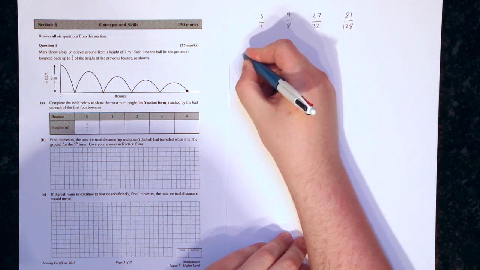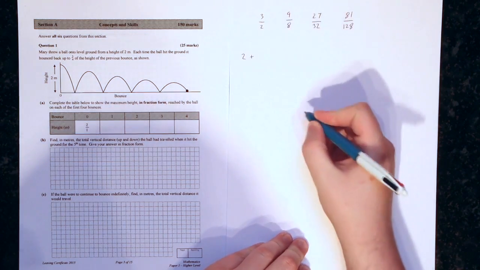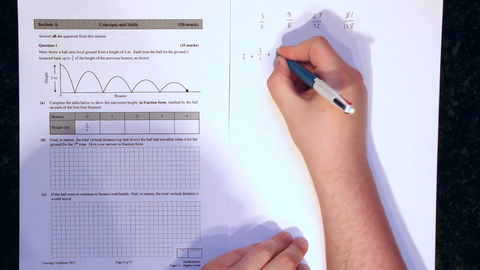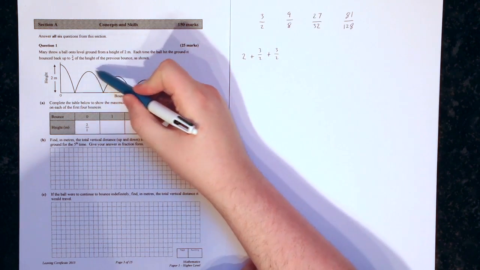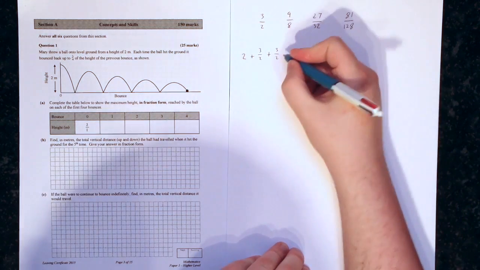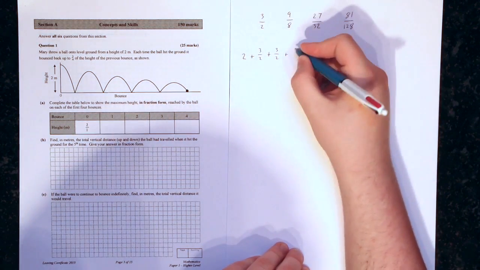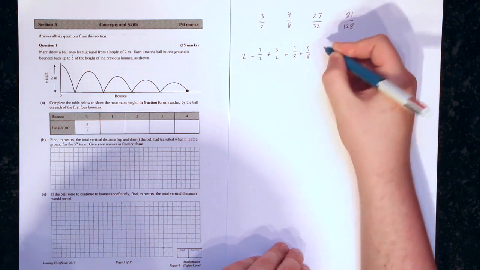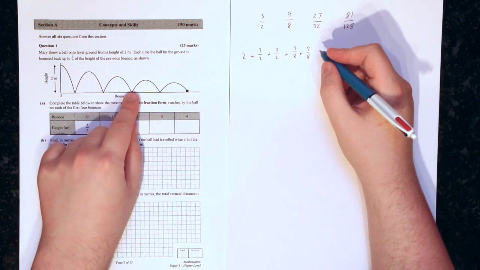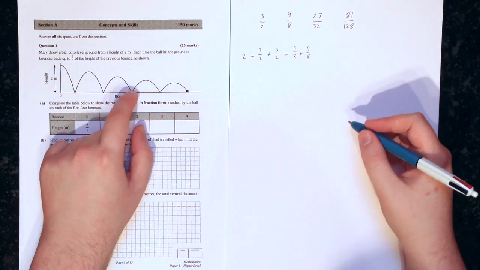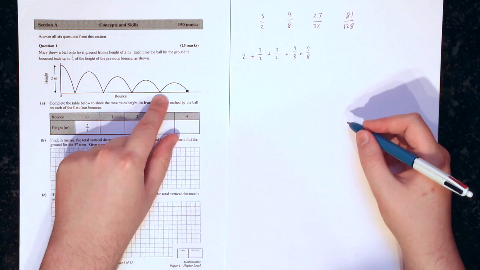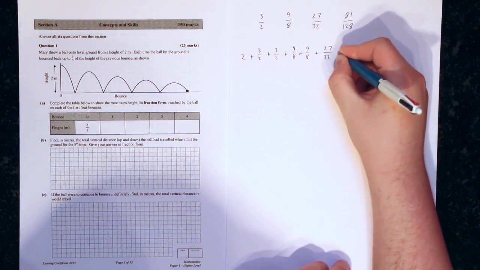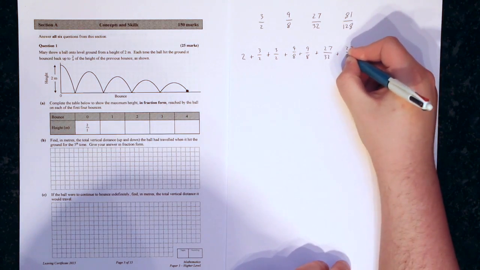So it's going to go down 2 meters, it's then going to go up 3/2 meters, and come back down 3/2 meters. So it goes up and then down again 3/2 meters each time. It's then going to go up 9/8 meters and then back down 9/8 meters. It's then going to go up 27/32 and back down 27/32.